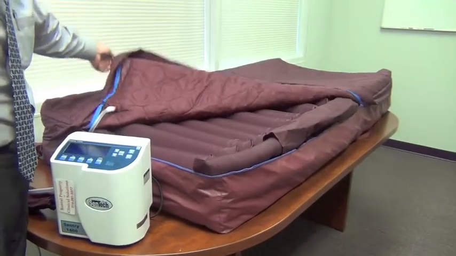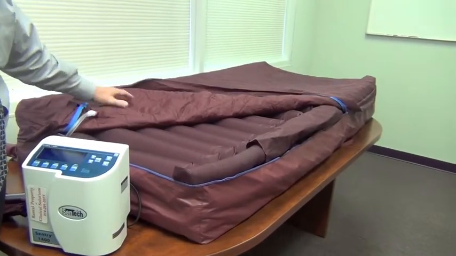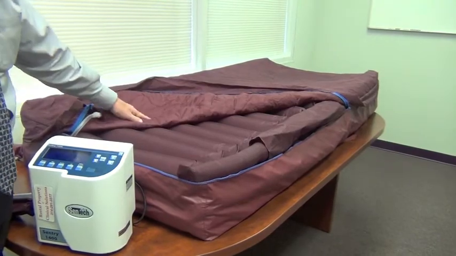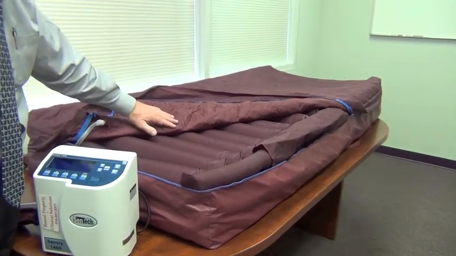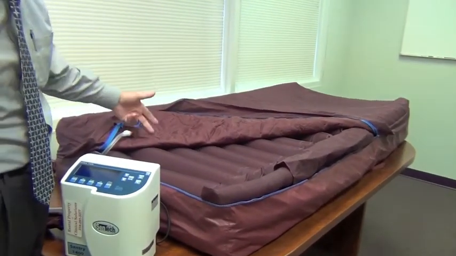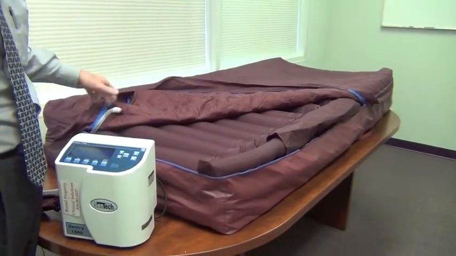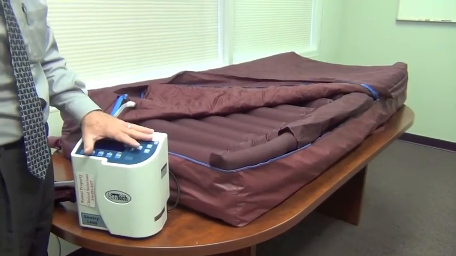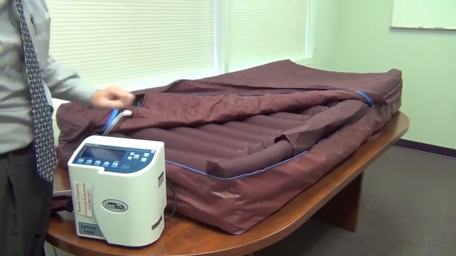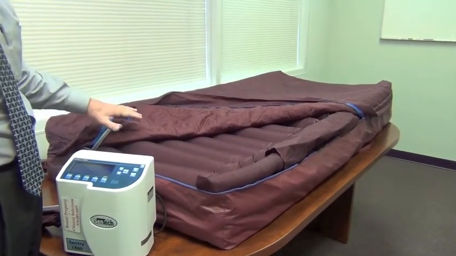I wanted to pull this back and show you inside here. The backing of the cover is a quilted Dacron material, so the moisture vapor coming through here accumulates in the Dacron fill and is evaporated by the airflow, which again is a dedicated air supply inside of this unit, which provides the flow of air into the coverlet.